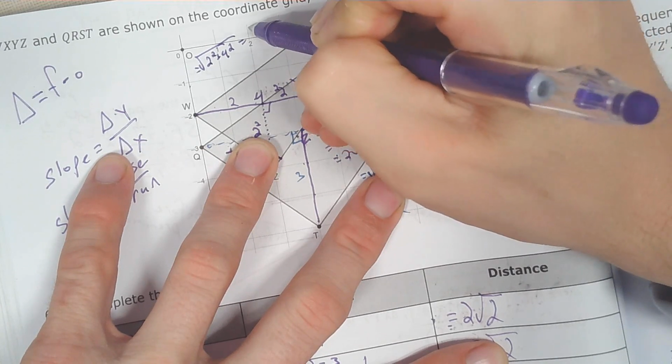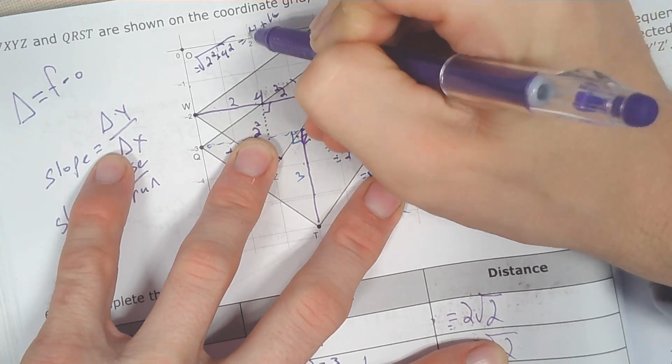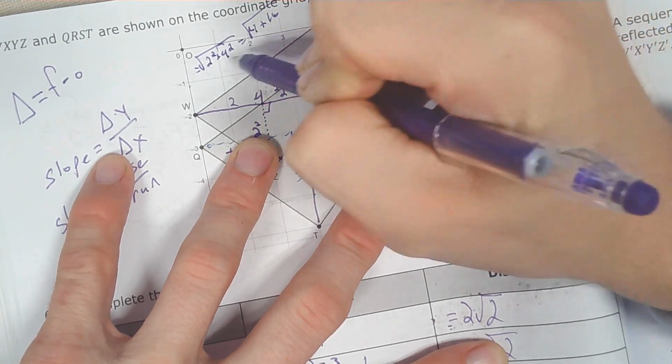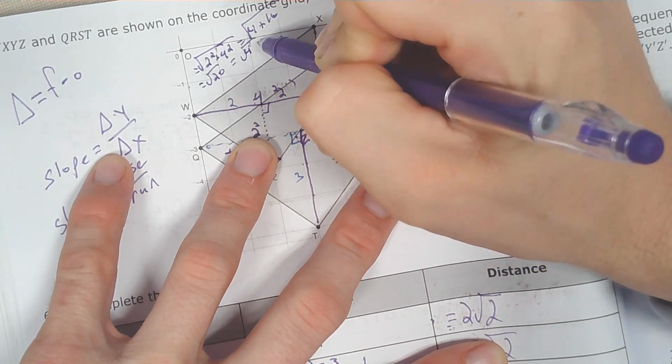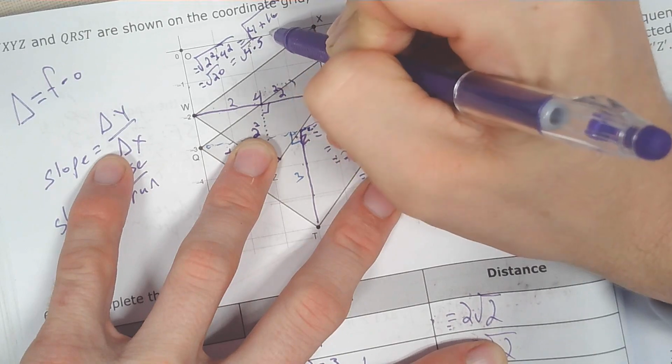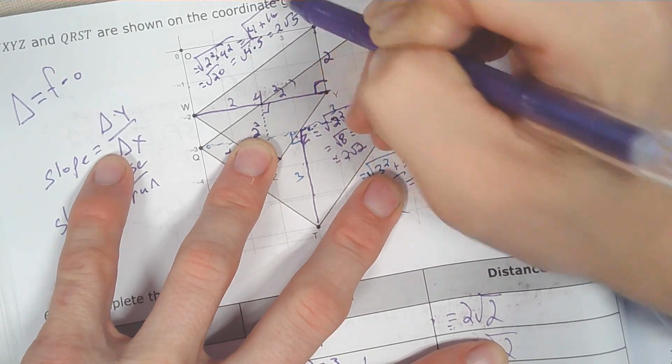That's going to be equal to 4 plus 16. It's going to be equal to the square root of 20, which equals the square root of 4 times 5, equals 2 times the square root of 5.